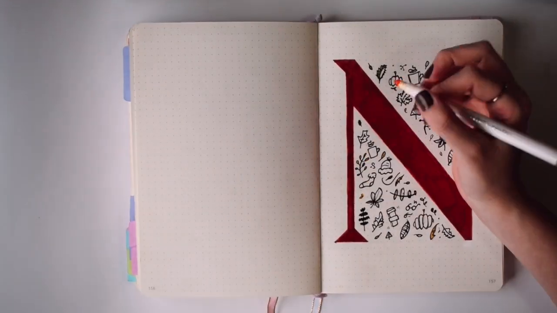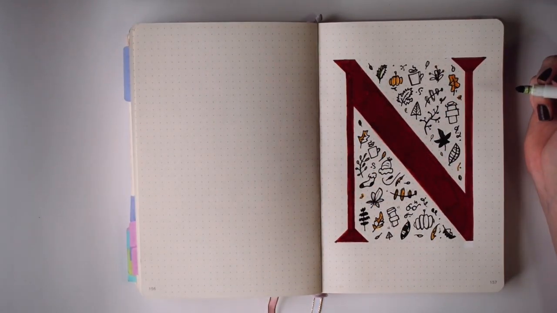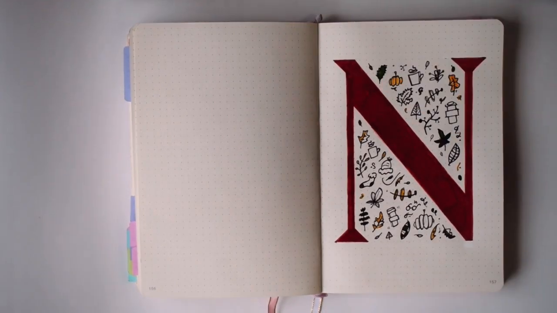And finally, I added pops of yellow and olive green to the doodles in order to make this a bit more colorful and fun spread.